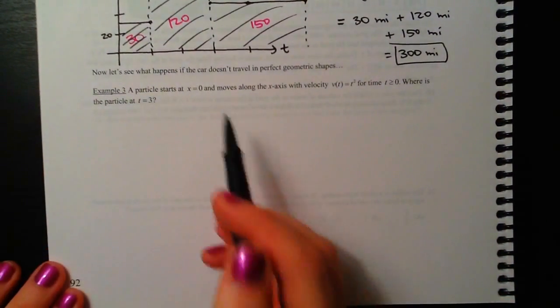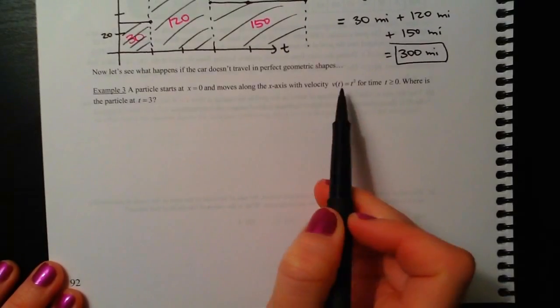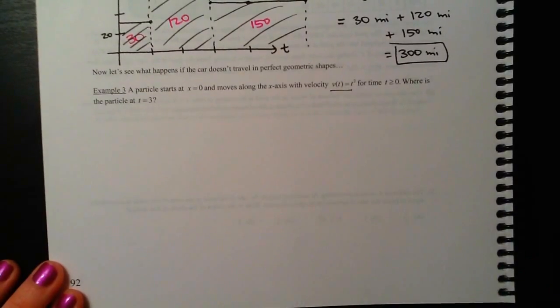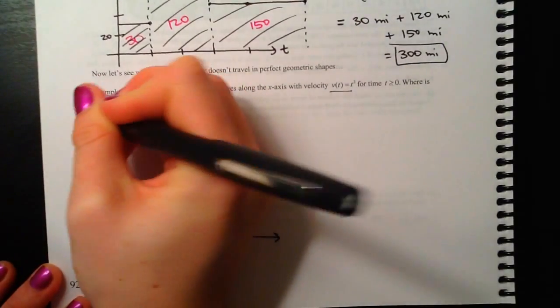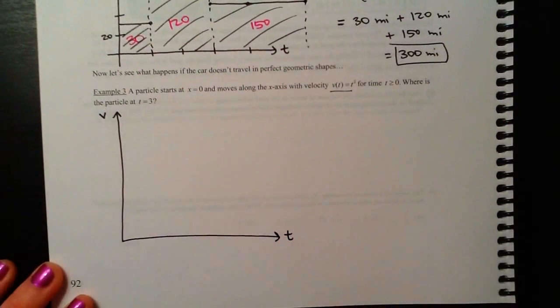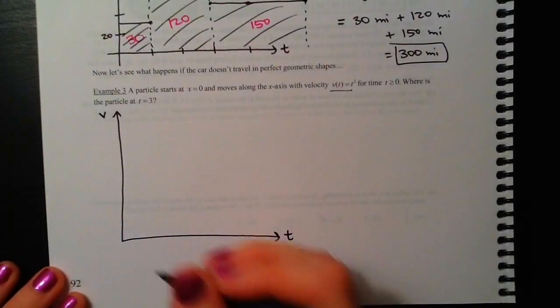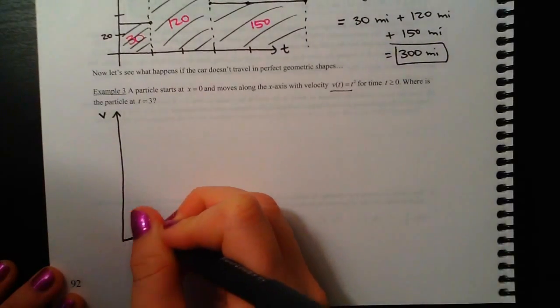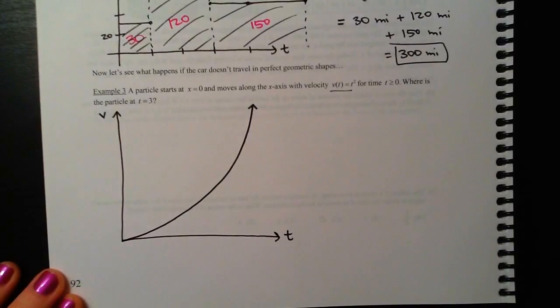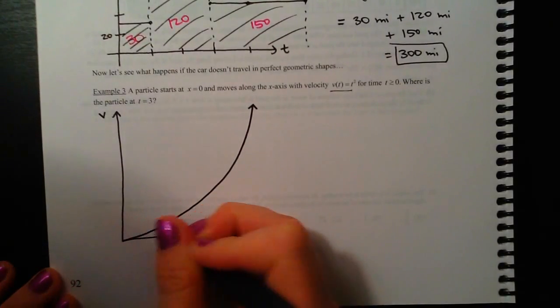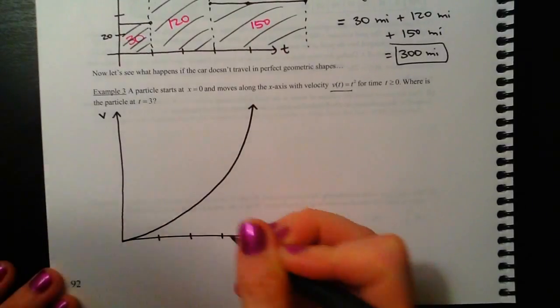So let's say that a particle starts at 0, moves along the x-axis with this velocity. Where is the particle at t equals 3? So it looks something like this. Velocity curve, time, same as before. And if we move with a parabola like this, okay, so it's going to look something like that. So we want to know how far the car has gone in 3 hours. So if we say 1, 2, 3.